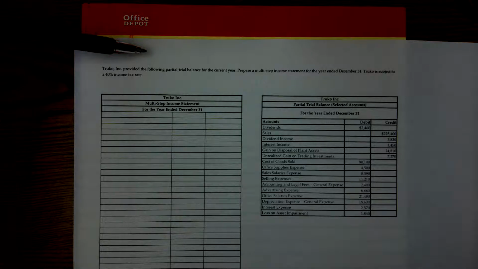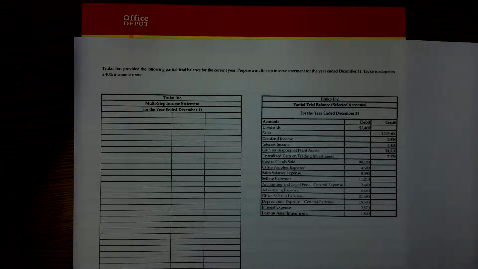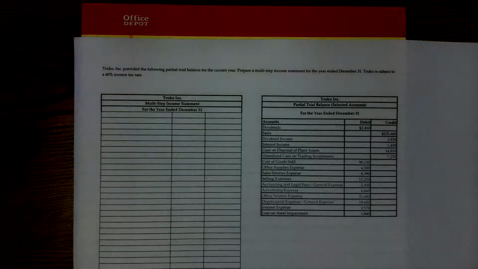provided the following partial trial balance in the year. Prepare a multi-step income statement for the year ending December 31. Trucco is subject to a 40% income tax rate.